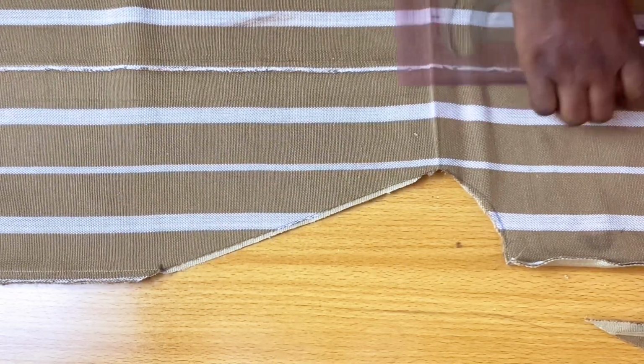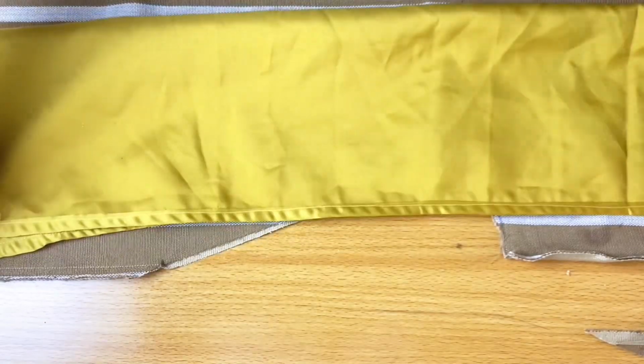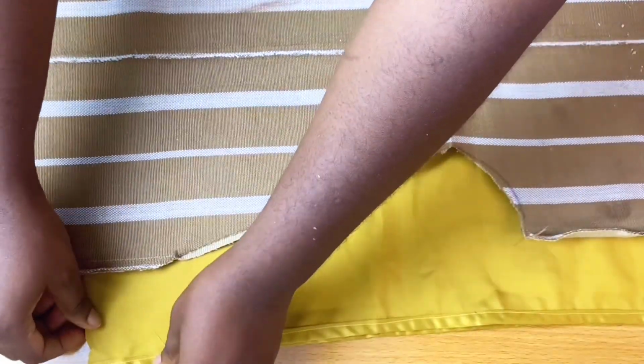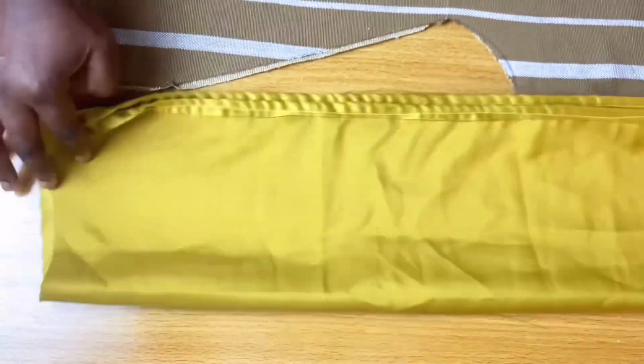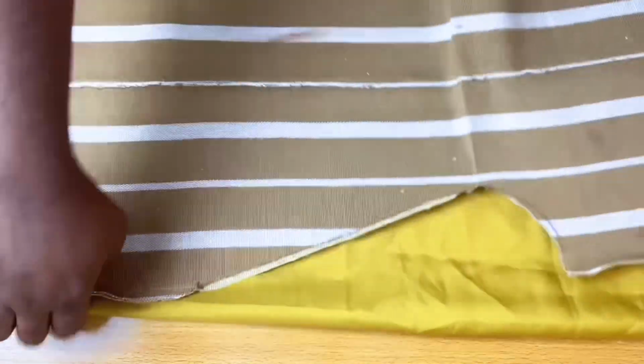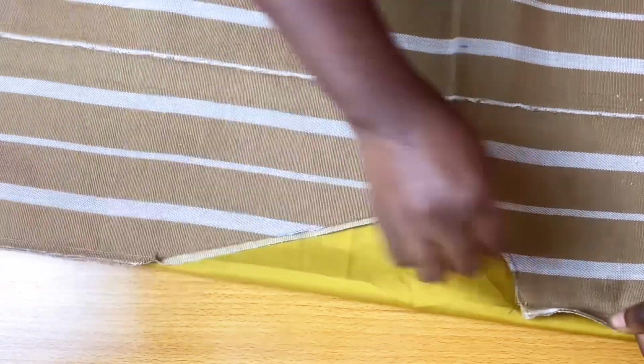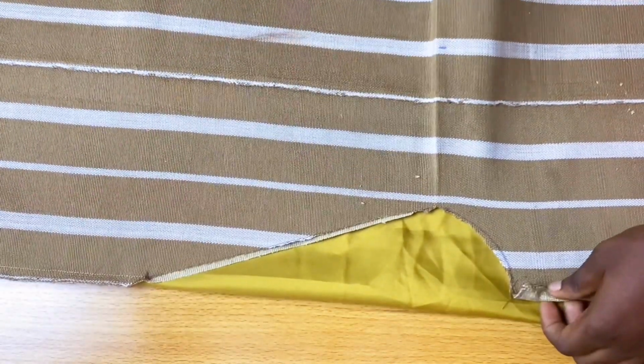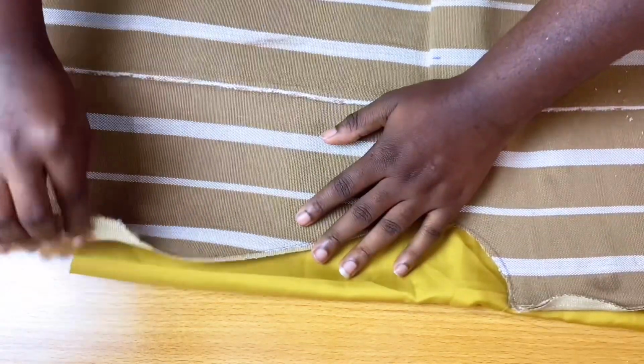I finished cutting out the part, so I'm going to cut the interfacing for it. This is what we'll be using to turn out the neckline. What I did is I cut the interfacing for both the front and the back. I cut them together just as the dress was together. So place the main fabric and place the interfacing underneath the main fabric, then trace it out and cut. Be very careful.